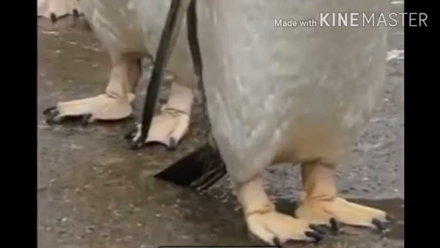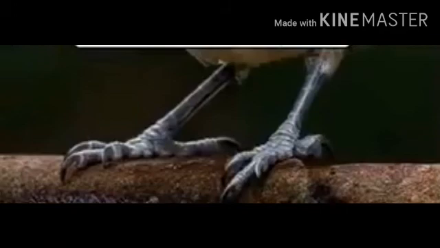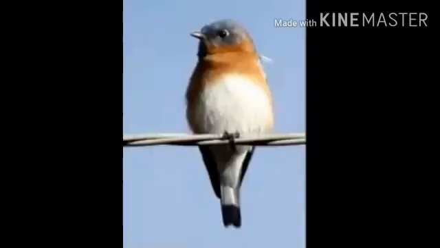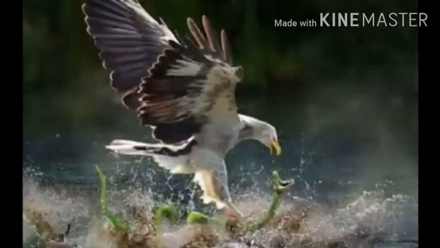Sparrows and other perching birds have long, slender claws with 3 toes in the front and one at the back. They use these toes to hold firmly onto a branch or wire. Birds of prey. Kites, eagles, and hawks have strong and sharp claws to hold their prey while flying and also tear flesh of the animals.